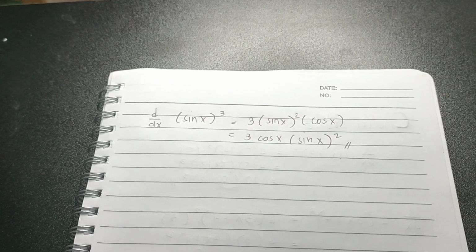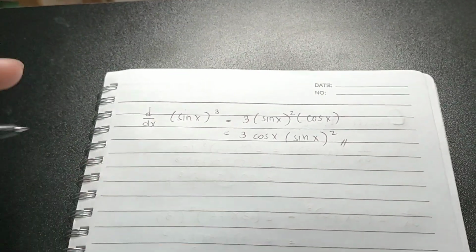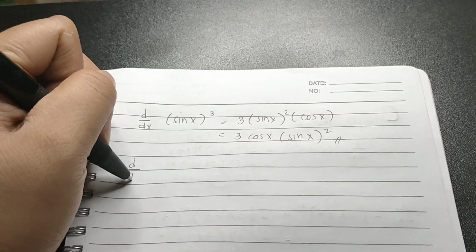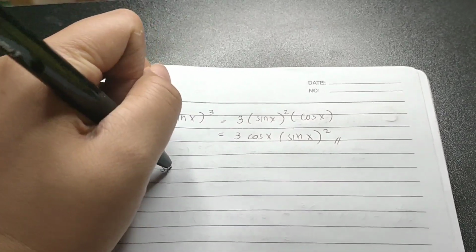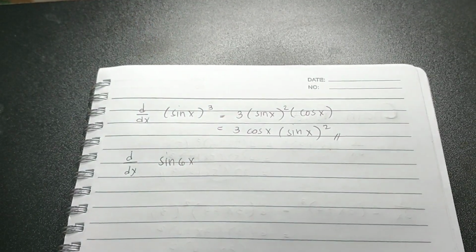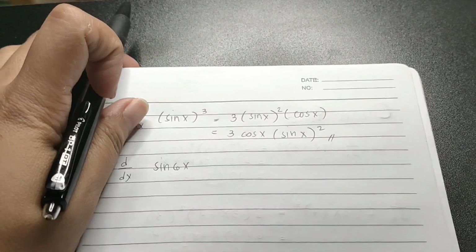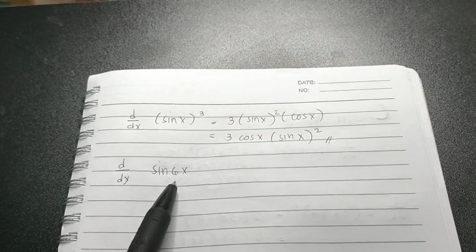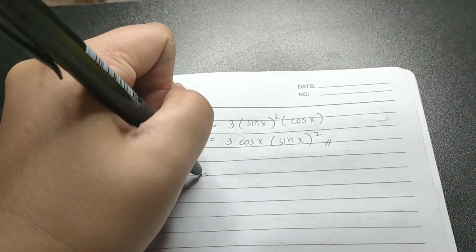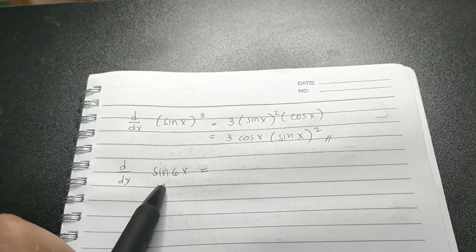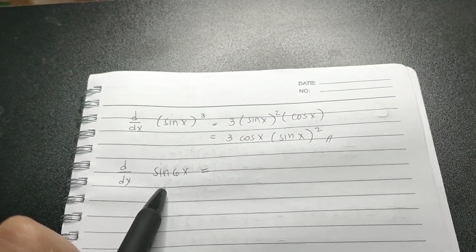Okay, so another example. Kapag ganyan yung itsura, paano naman kung ganito? Find the derivative of sine 6x. Applyan pa rin yan ng chain rule, pero etong 6x is angle yan ni sine. So, ang gagawin natin dyan is, kukunin natin yung derivative ni sine, which is cosine.